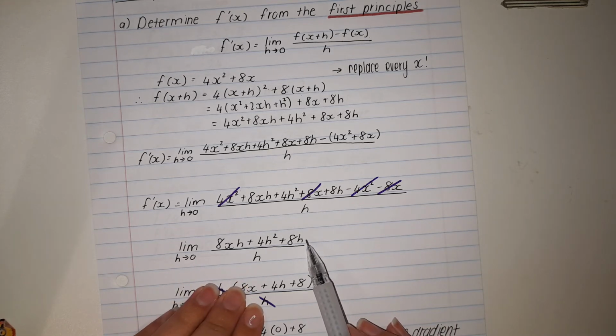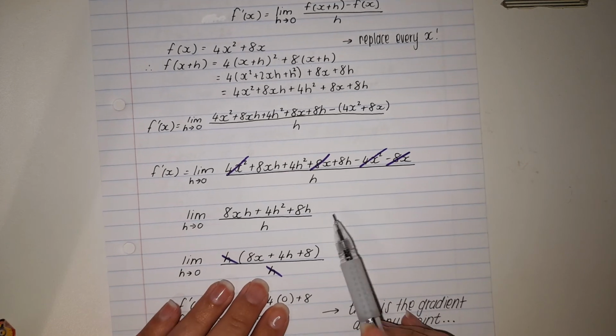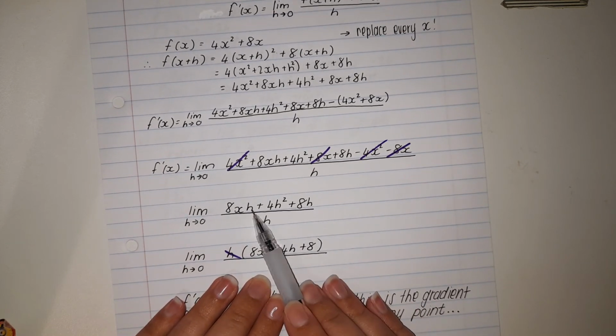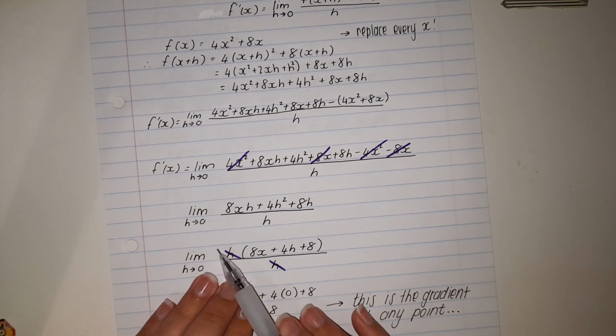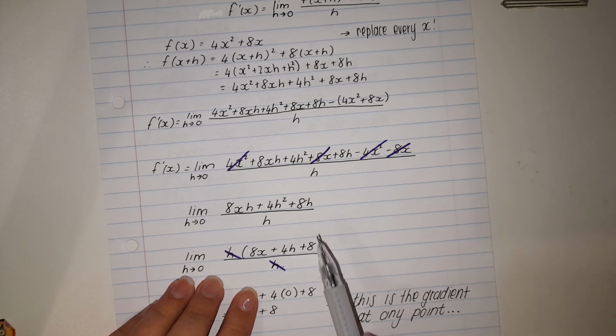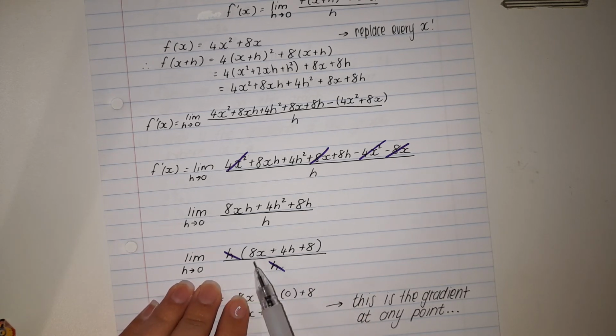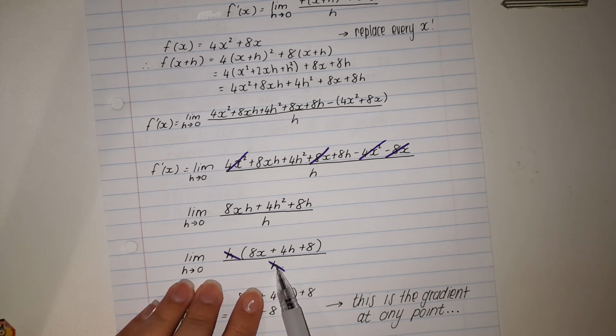Again, I need to factorize. I need to do something with these h's because it's too many. When I factorize it, I see there's a common factor of h. I take it out and I cancel it, top and bottom. Now, in my limits, I said as soon as you can, when it's possible, when nothing would, like if I substitute 0 in here, this whole thing would become undefined.